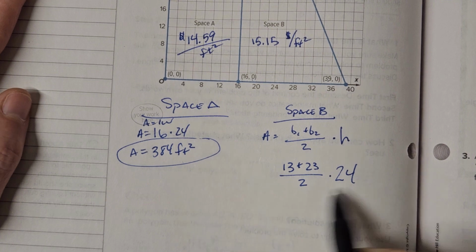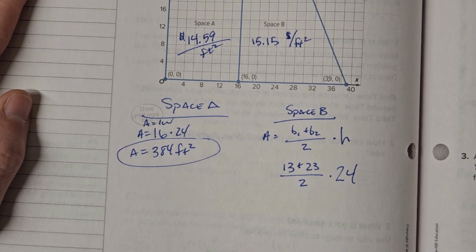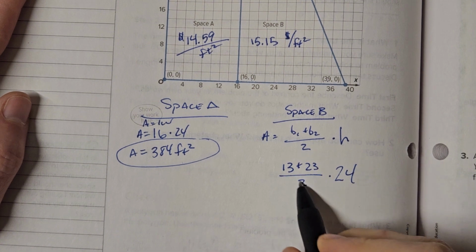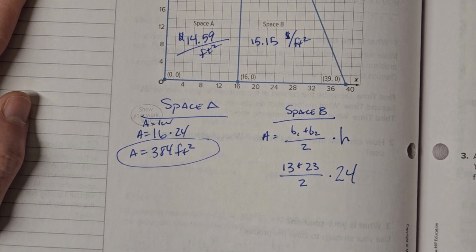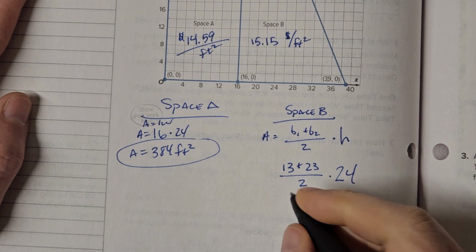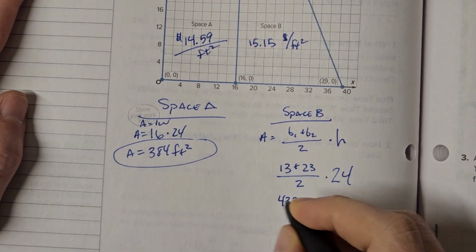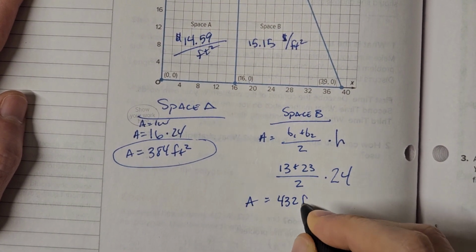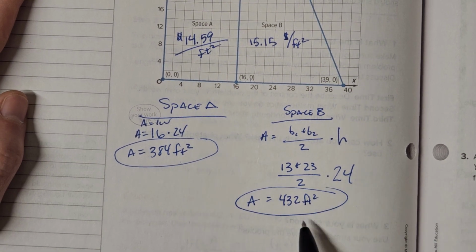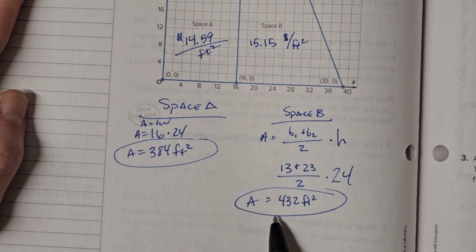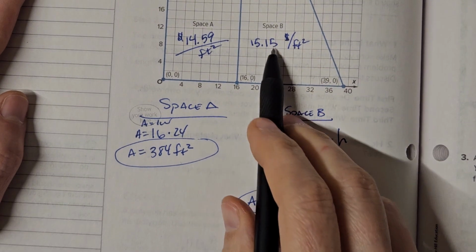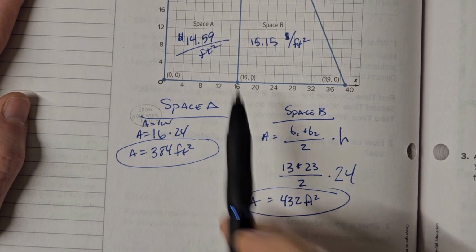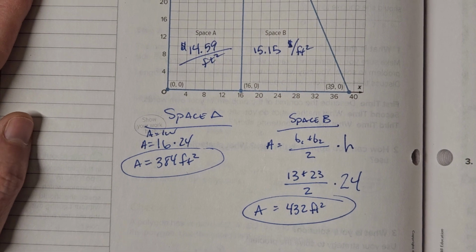Okay, so we just substituted our values of the variables, then we can do the work. 13 plus 23 equals 36. Divide 2 is 18, so this portion is 18, and then we'll times that by 24. We get 432. So looks like space B has a bigger area and it has a bigger price. So I'm guessing that space A is going to be cheaper, but we've got to prove it.